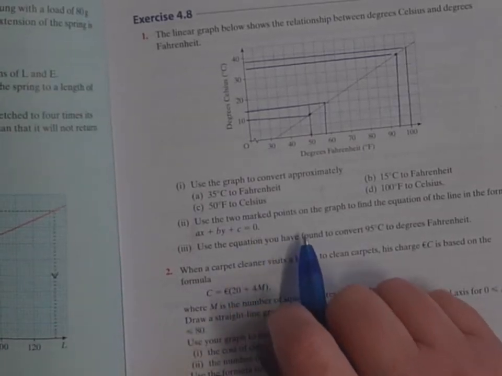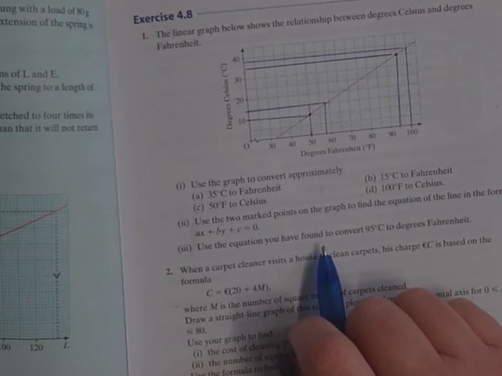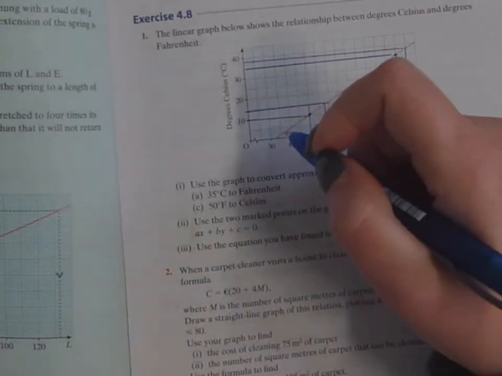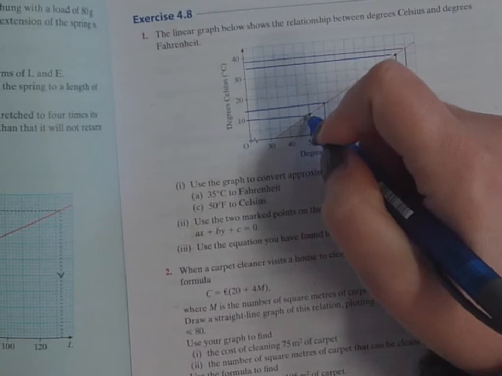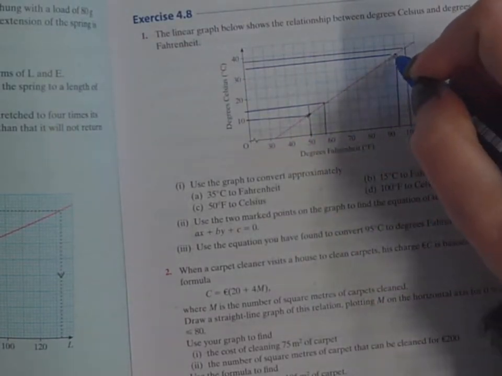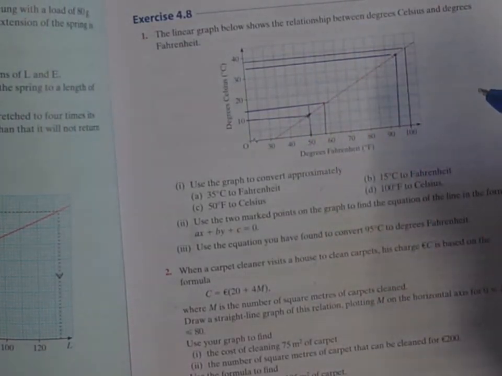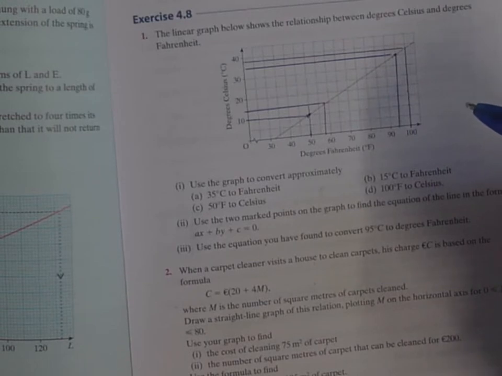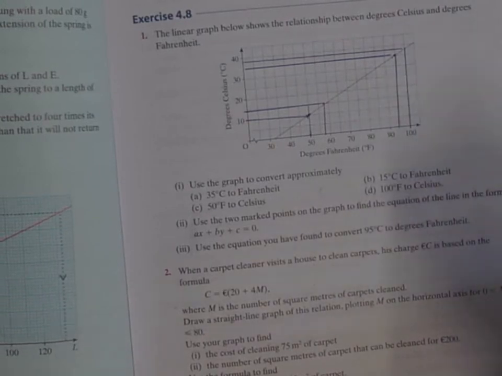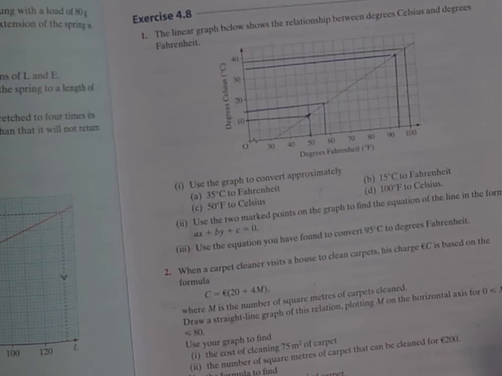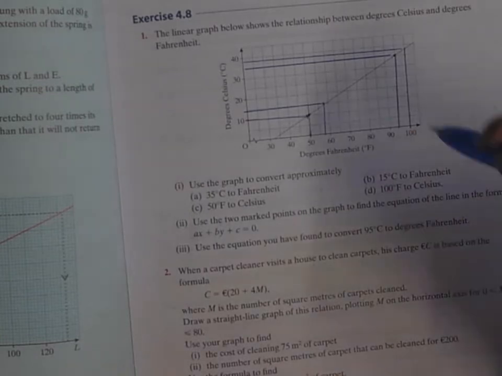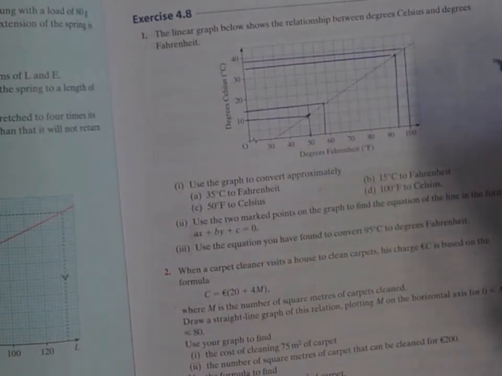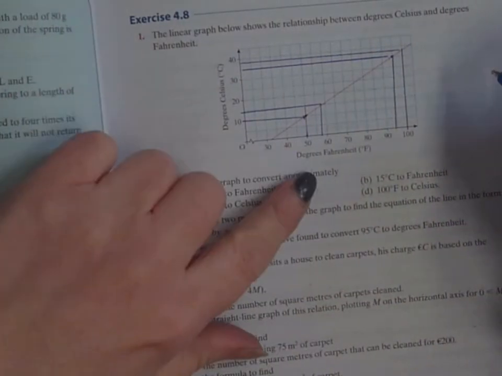Use the 2 marked points on the graph. So the first point is 50, 10, that was marked, and this one was marked, was it 95? I don't know where the marked points are. I have so many scribbles now in my graph I can't see. 95, 35. Right, 50, 10.